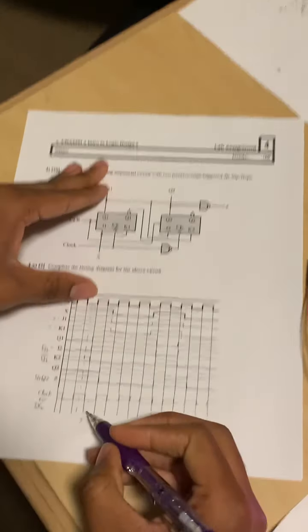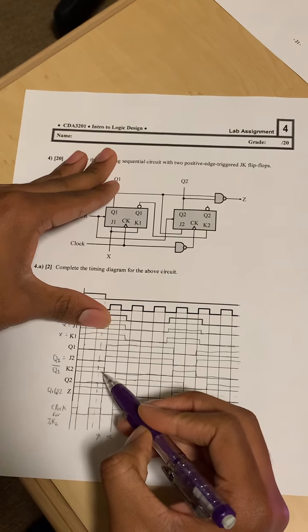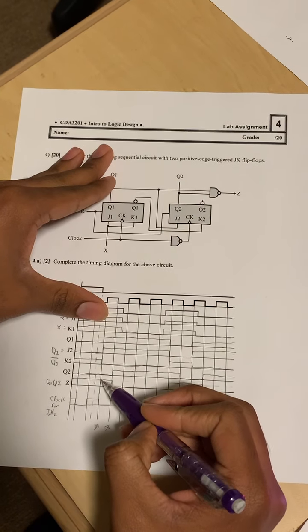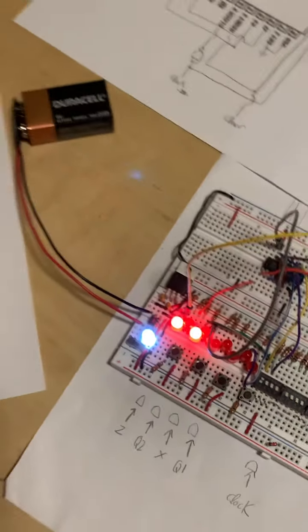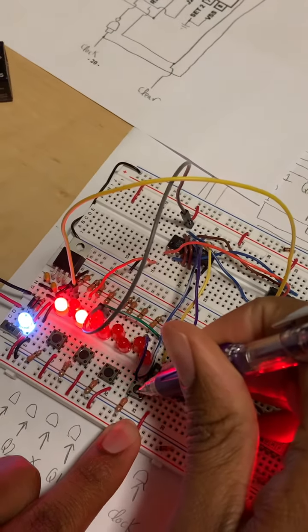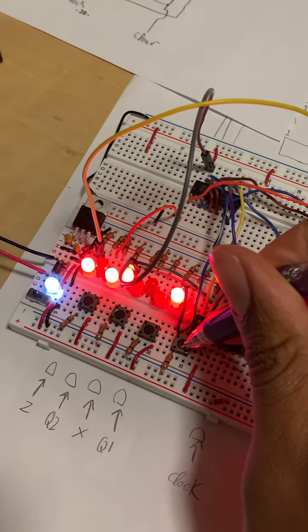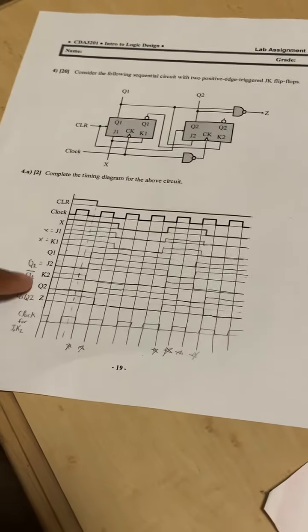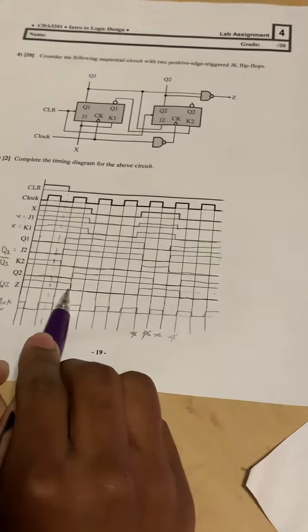And now we will see. I will start from this rising edge, and Q1 shall turn on, and Z will continue to be on. Q1 is the fourth light, and Q2 will turn on when I let go of the button. So let's see if it works. Q1 turns on at the rising edge, and then on the falling edge, when I let go, Q2 should pop on, and there it did. And Z also turned off.